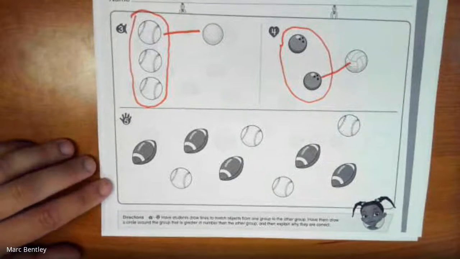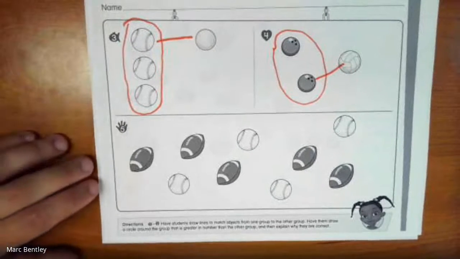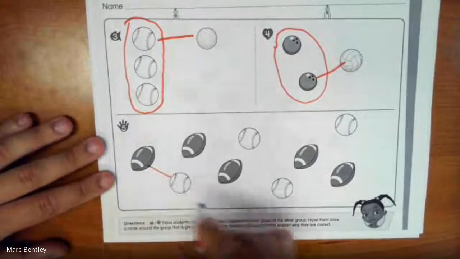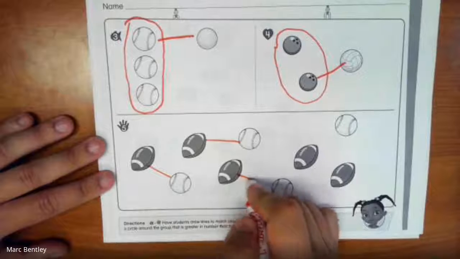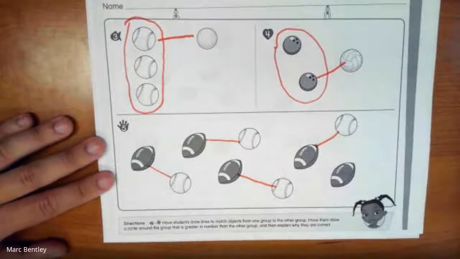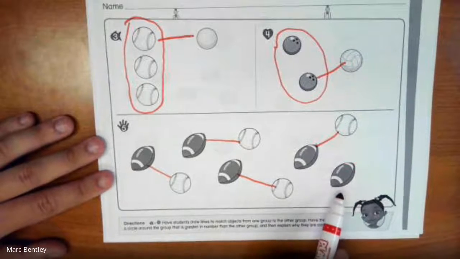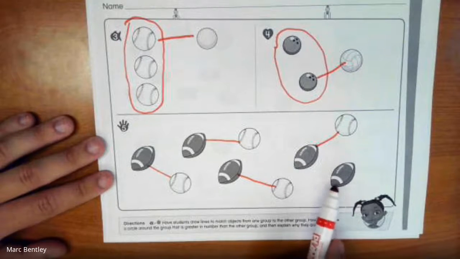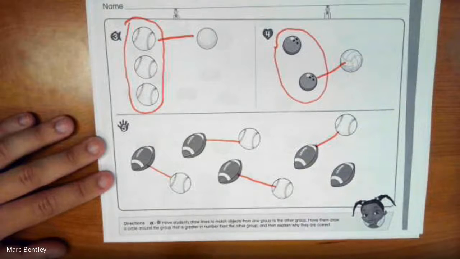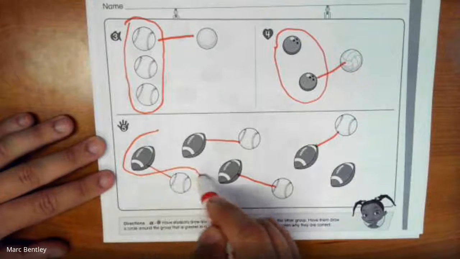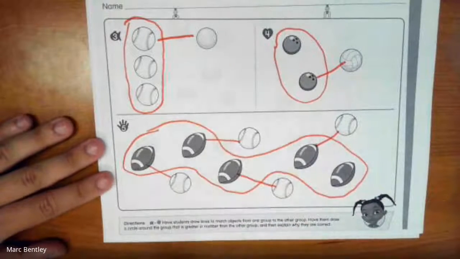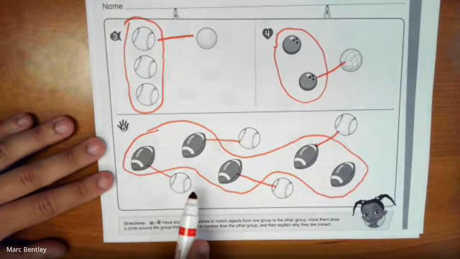Okay, over here, we have footballs and we have baseballs. If I match them up, I can see that I've got 1 football left without a match, which means that the number of footballs is greater than the number of baseballs. And I'm going to go ahead and draw a circle around my group. Well, it's not a circle, but I'm going to draw around my group of footballs.